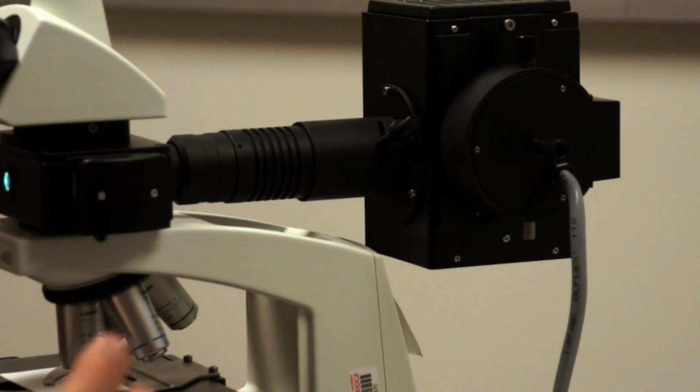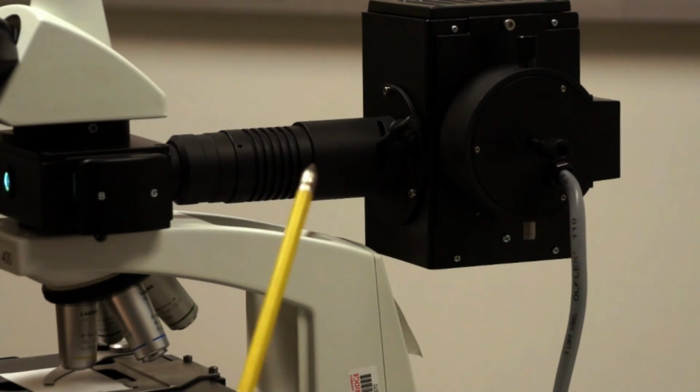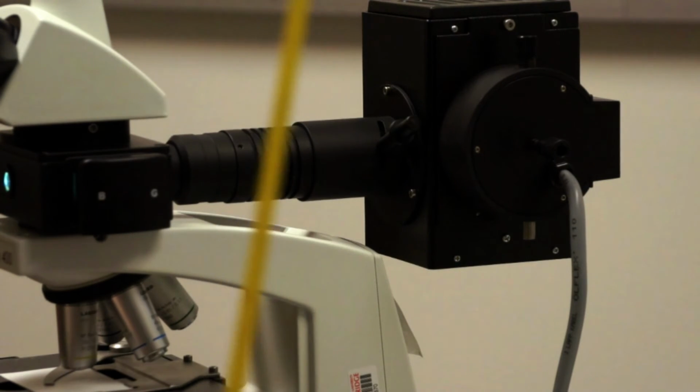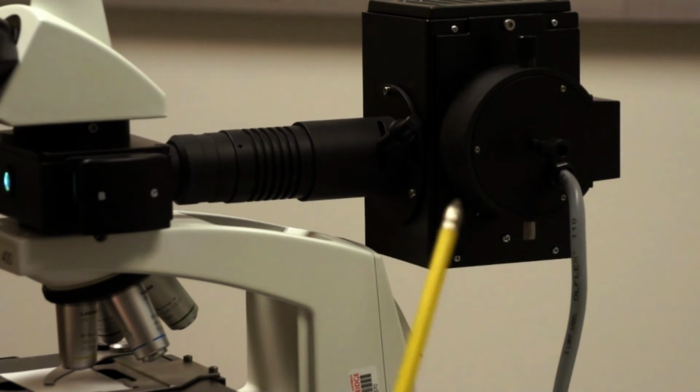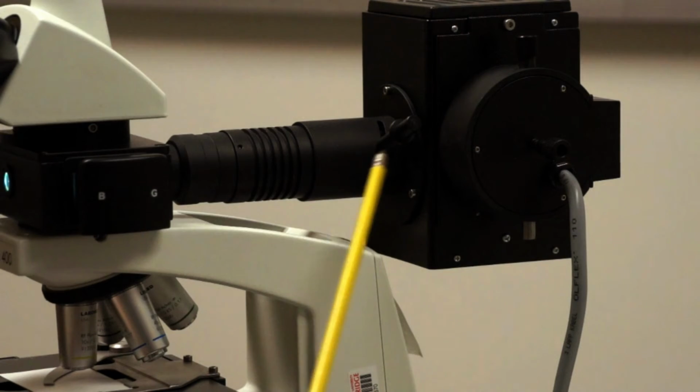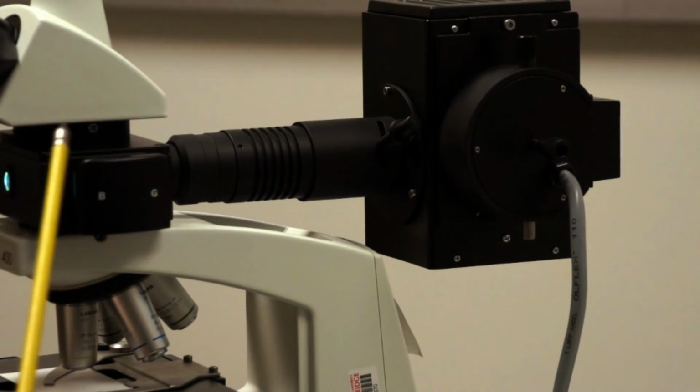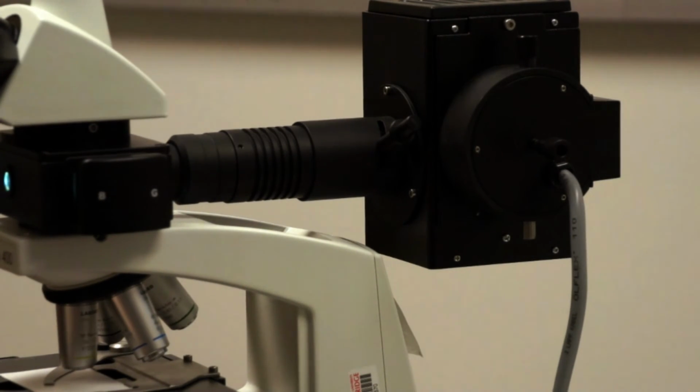The amount of light put out by this bulb is very high across a varying number of wavelengths. And that's important because when we do fluorescence microscopy, we have to use different colors to illuminate our specimen. We'll discuss more about this later.